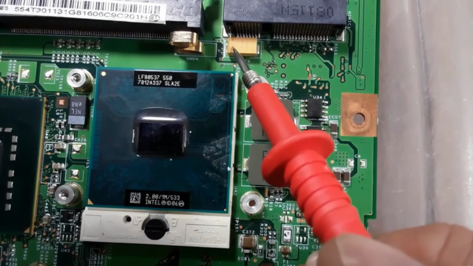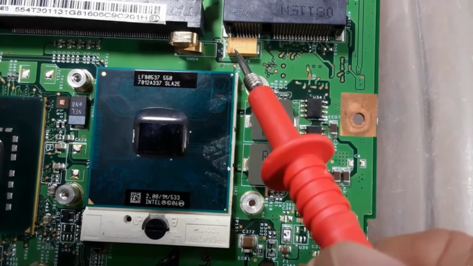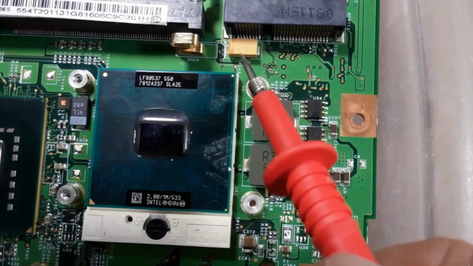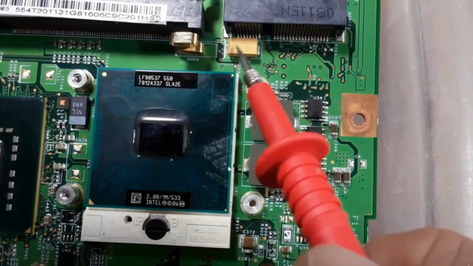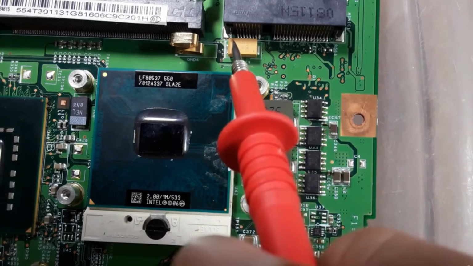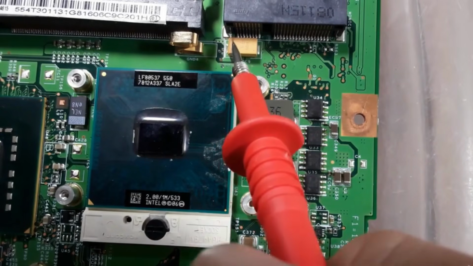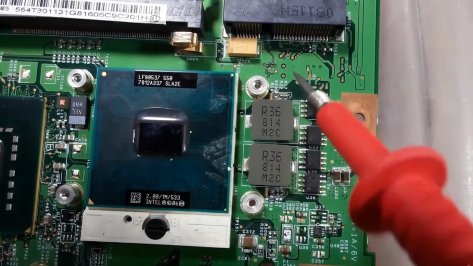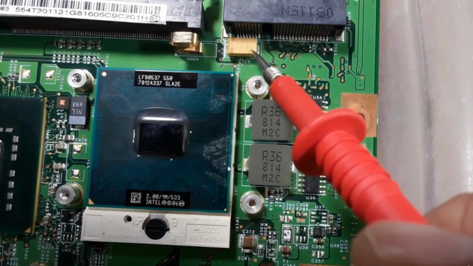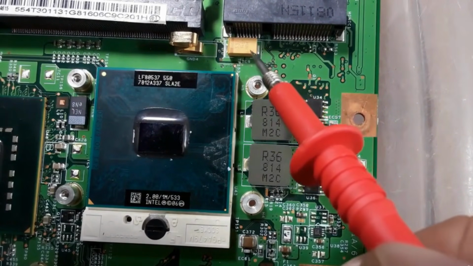So here it seems that we have the positive side, because this is a chemical capacitor. So here we have plus and minus. Why? Because we have this mark here and this line over here. So this is plus and this is minus. So the minus of the capacitor is always connected to the ground, as you can see.